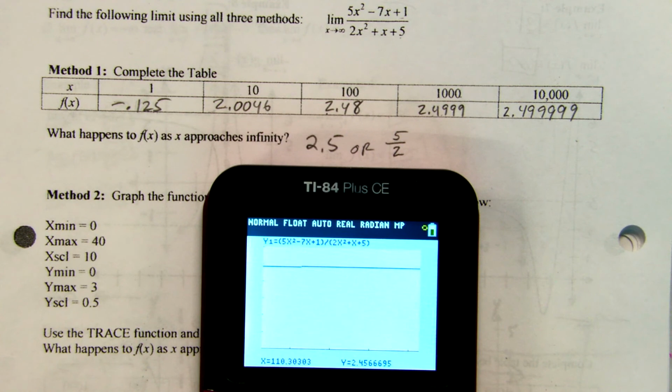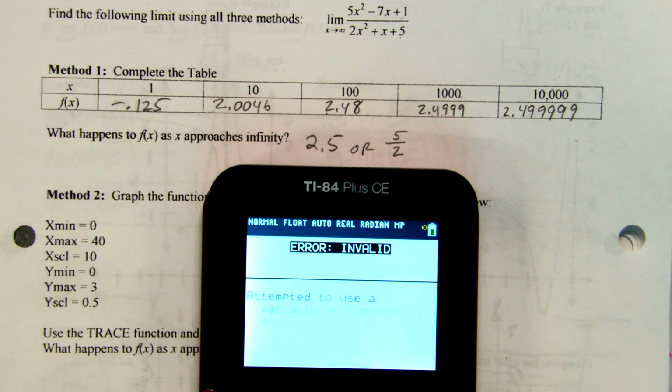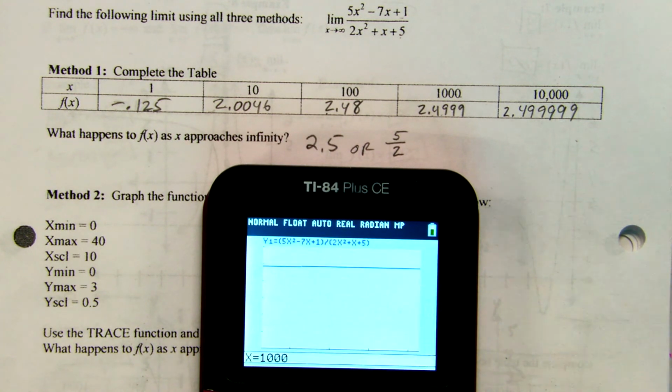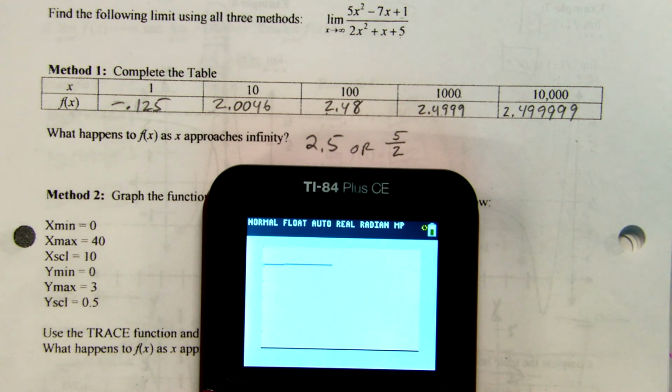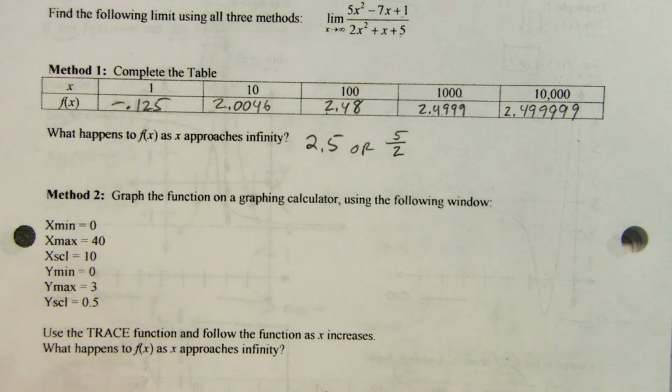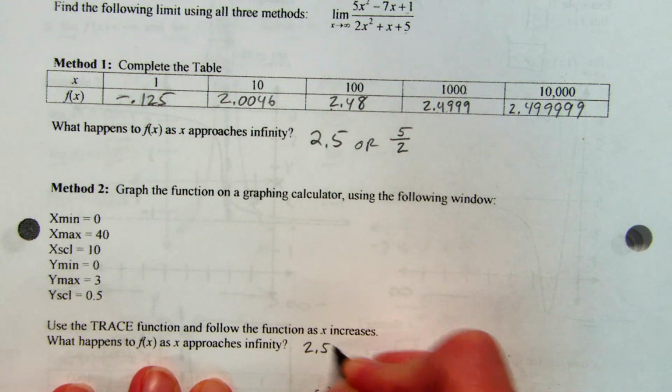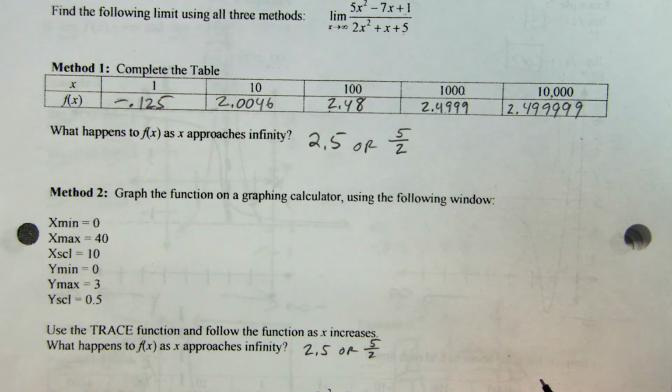Okay, so you keep going, and you'll see. I'm going to see if it'll let us put in 1,000 because that's off the screen, and it'll tell us no because the screen doesn't go that far, but you can trace over as far as you want. You could go into window and change the x values to go to 10,000. And then I think you would get there a little bit faster. I think that would be a better window. And you can hit trace when it's done. And then I'm already at 5,000, and you can see that it's 2.499. So I just made the x max a little bit larger. All right, so we're also seeing it's approaching 2.5, which if you converted would be 5 halves.